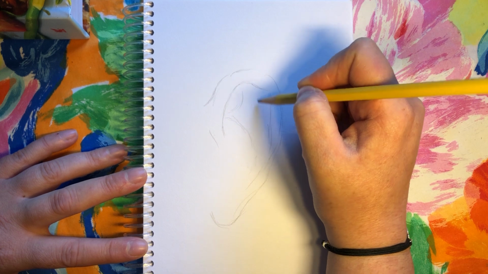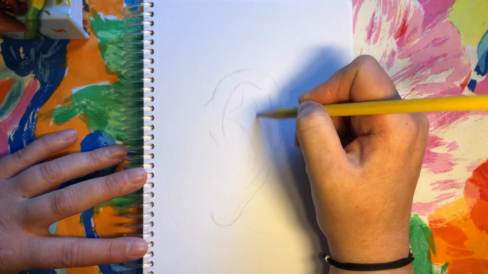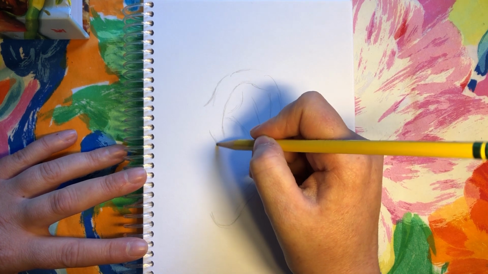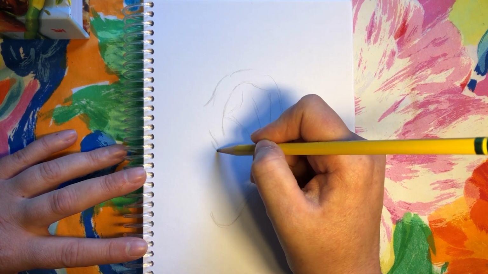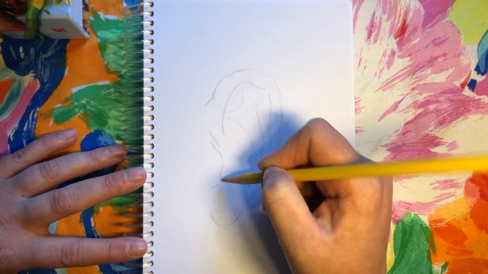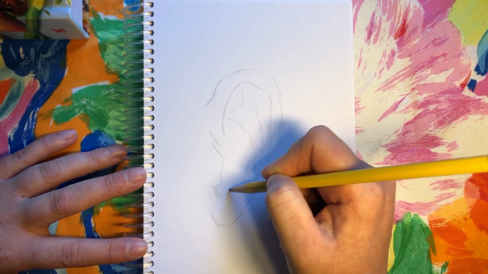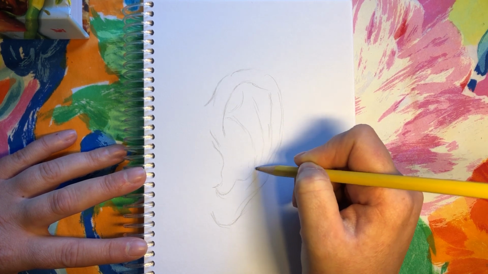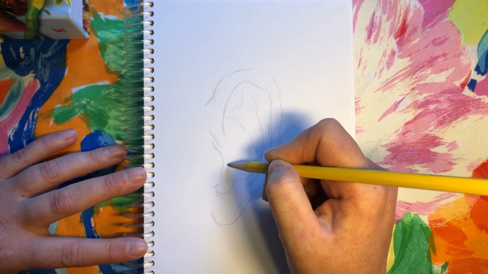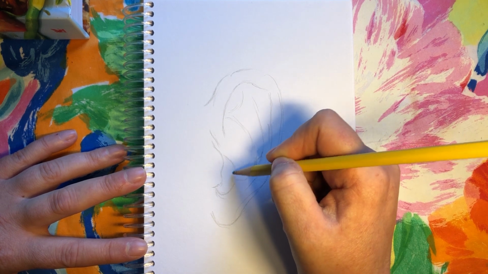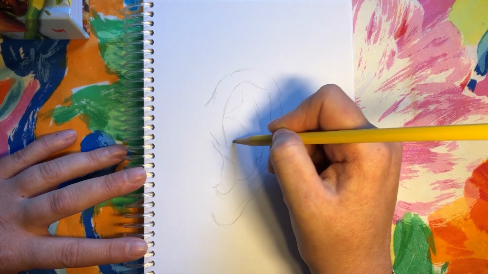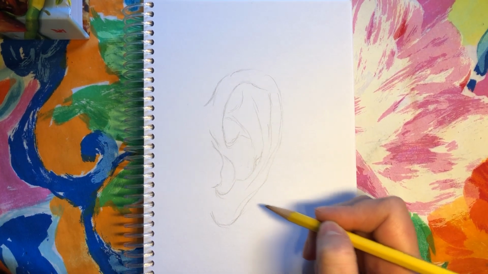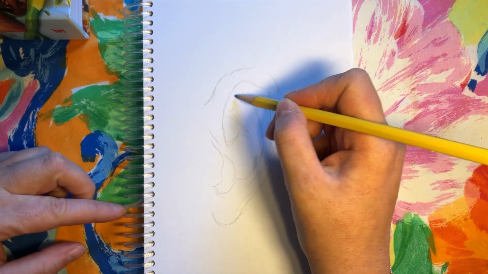I'm even sketching in where my shadows are going to go. That's going to help as I build up my values later. Really dark shadow in here. Again, that's just going to help me later when I go in to add my values. So I've blocked out where my shadows are going to go. I'm going to have a really dark shadow in here, in here, and here.